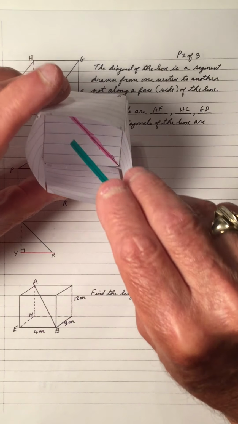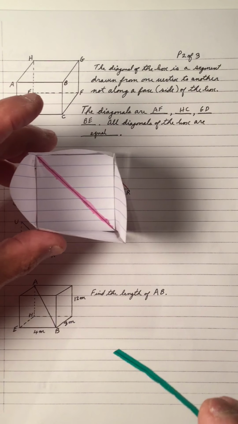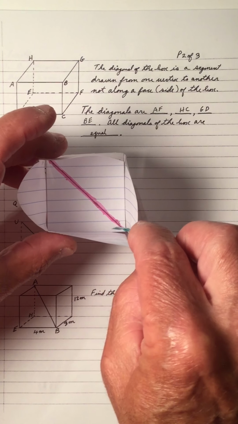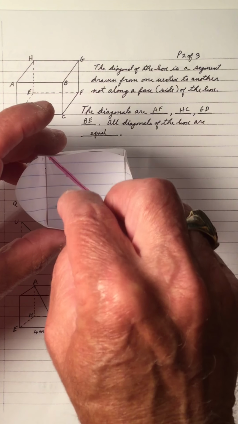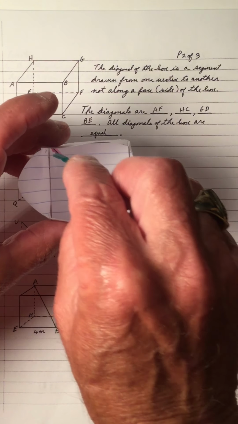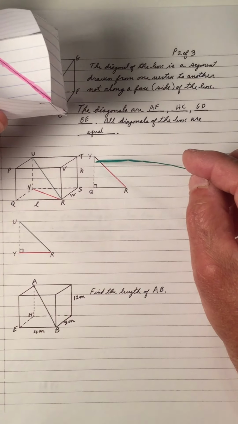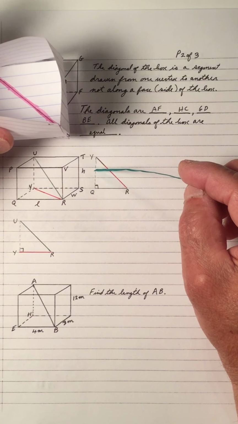When you look down through, the bottom of the box is a rectangle, and the diagonal of the rectangle forms a right triangle. And that's this triangle right here.